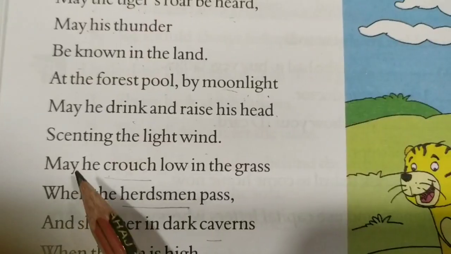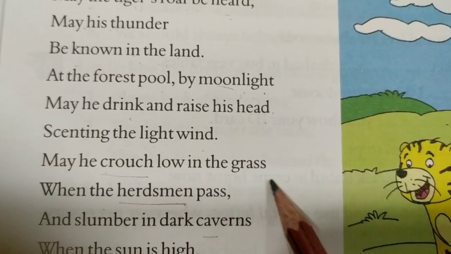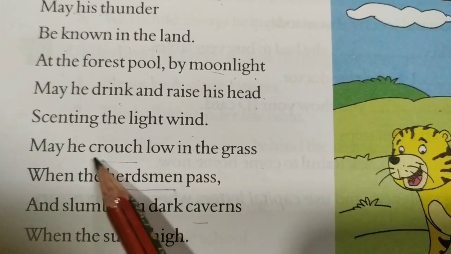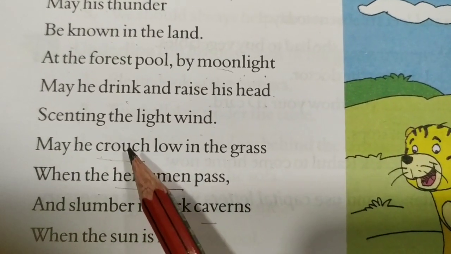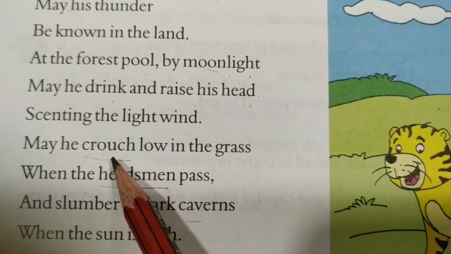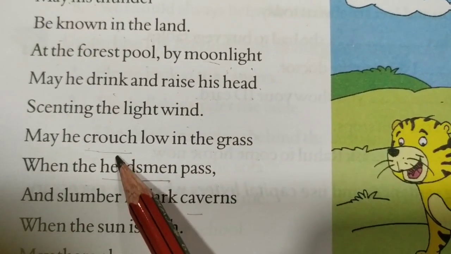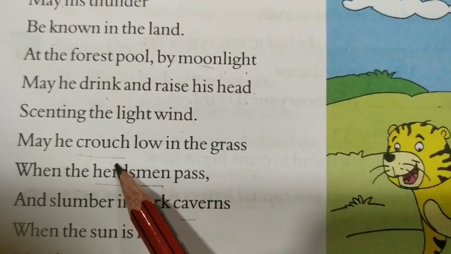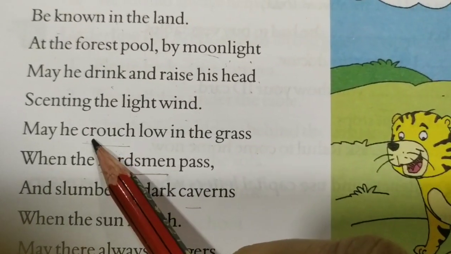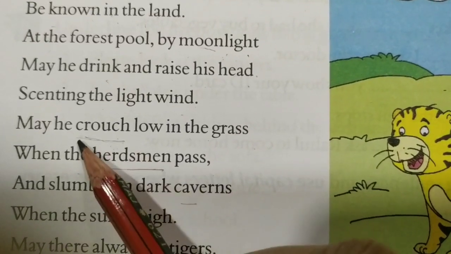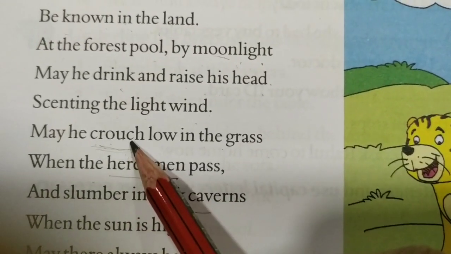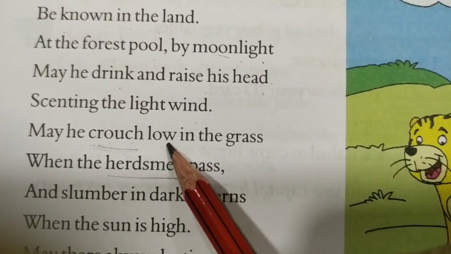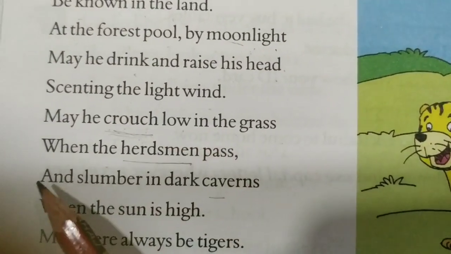May he crouch low in the grass when the herdsmen pass. So the word crouch means what? You know how do they sit? Tiger, animals with their knees bent and their body is what? Forward. So that means the position of how do they sit? That's crouch low. Okay, they bend their knees, they sit on the knees and with their body forward.